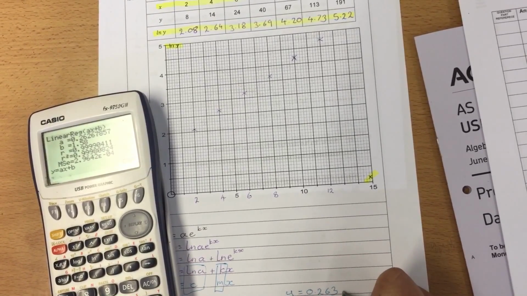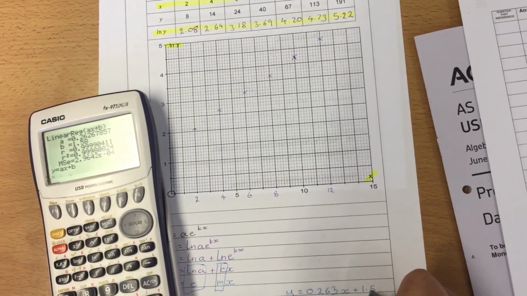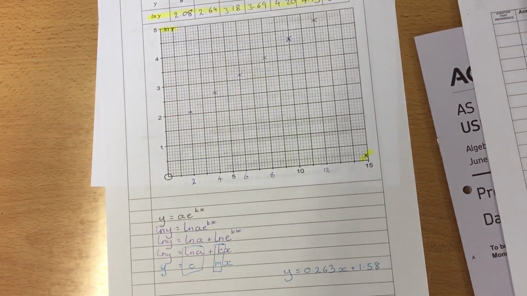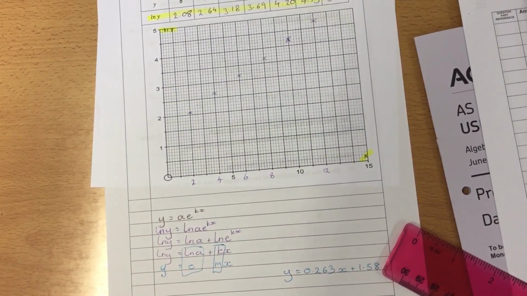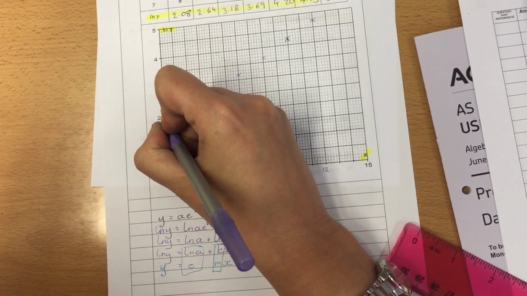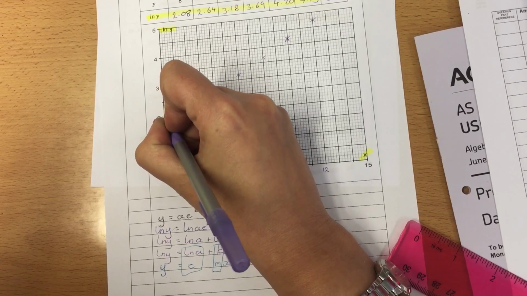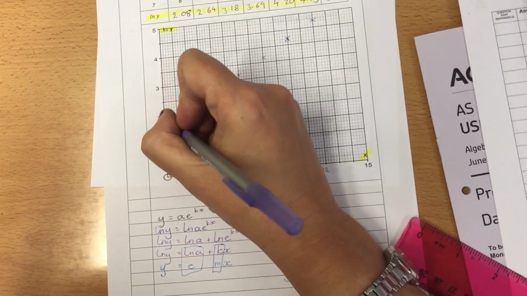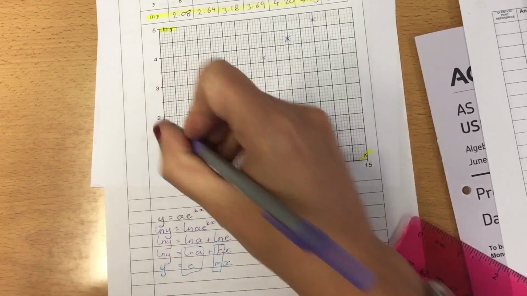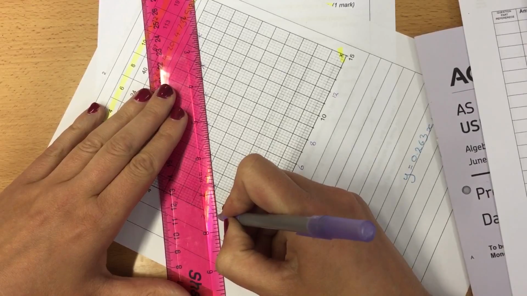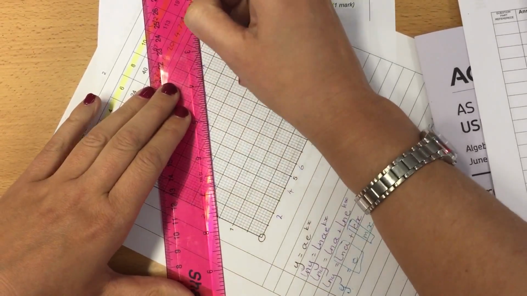0.263x plus 1.58. So what we can do is, looking at our grid, we've got this point here. 1.58, we've got this point here. And so if we take that through, then we can get a line of best fit.